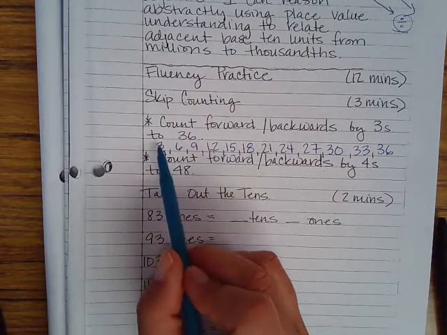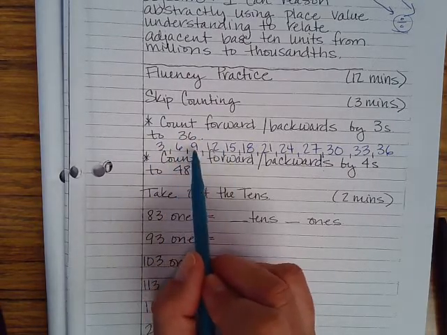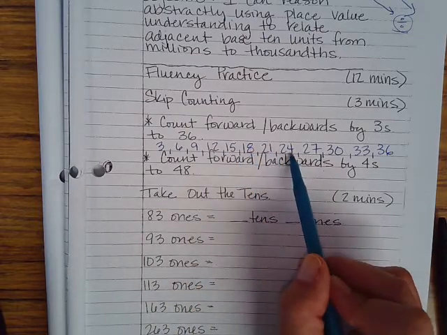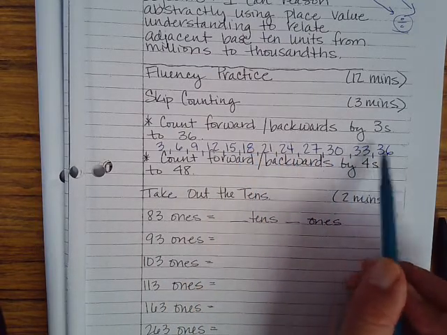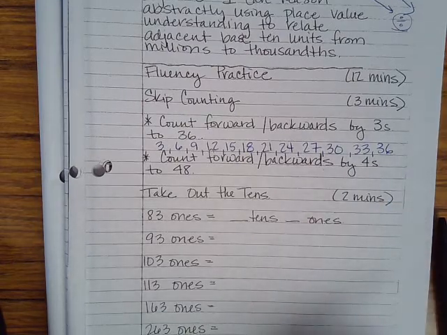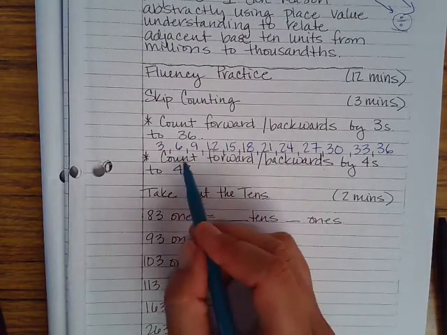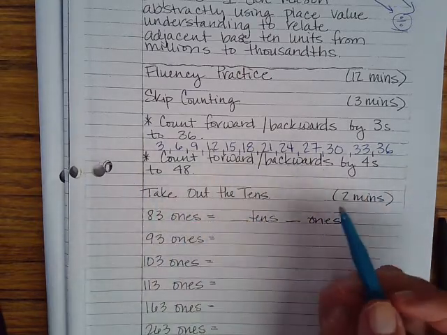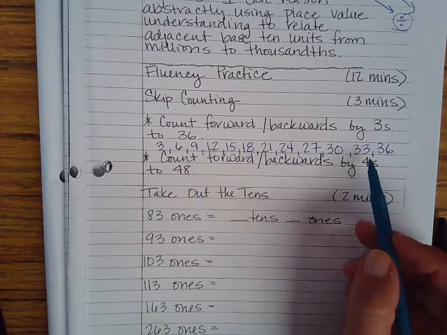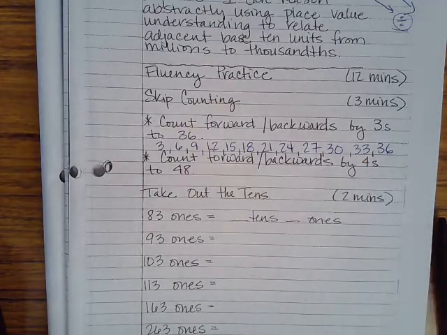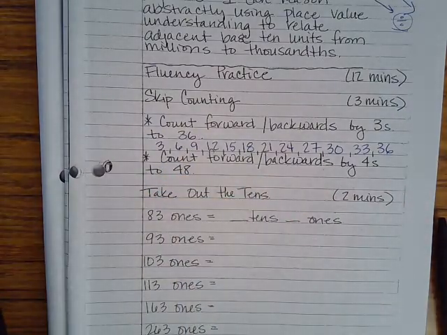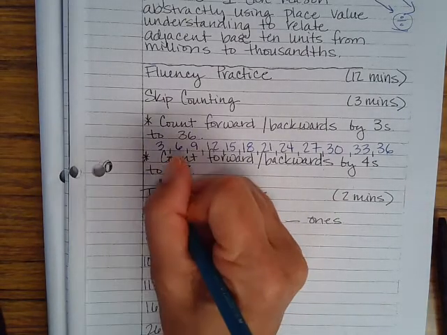So this is essentially 3 times 1, 3 times 2, 3 times 3, 3 times 4, 3 times 5, 3 times 6, 7, 8, 9, 10, 11, and 12. Now we're going to do the same thing. We're going to count forward by 4s, and then we're going to go backwards by 4s. Now I write this down just to help me make sure I didn't skip a number. But you don't have to do that. You can just orally count if you want.